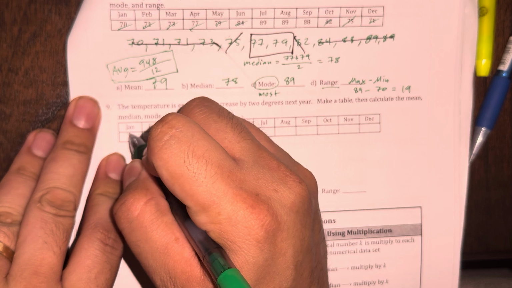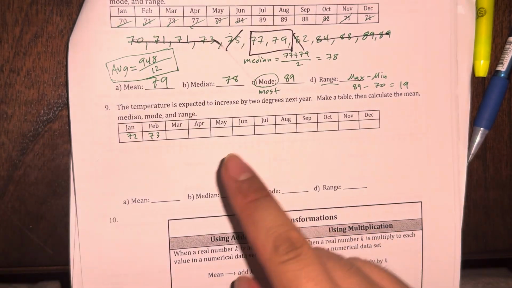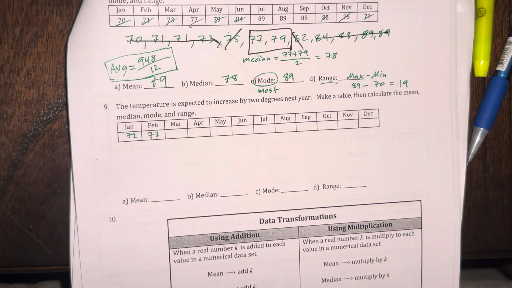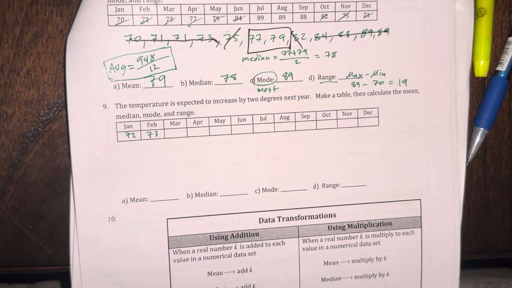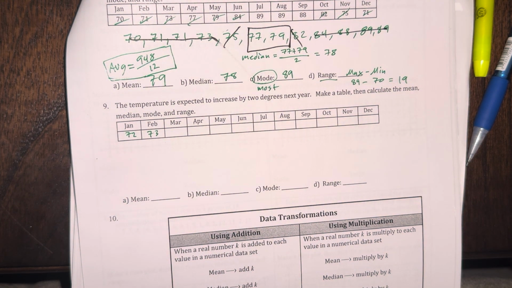Here we go. The first one would be 72. Next one would be 73, so on and so forth. So go ahead and calculate those. I want you to pause the video. If you are the sub and you are listening, go ahead and pause the video. Give the students about 3 minutes. Go ahead and calculate the new mean, median, mode, and range. Okay? Please go ahead and pause the video. Thank you.